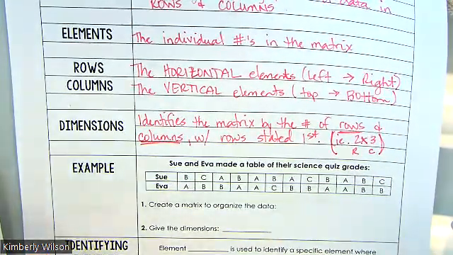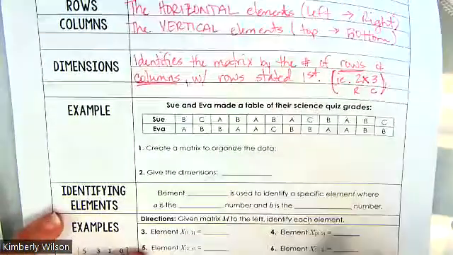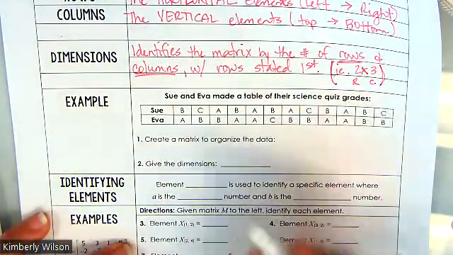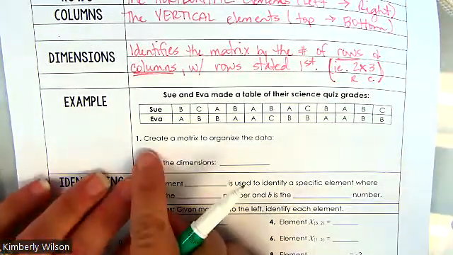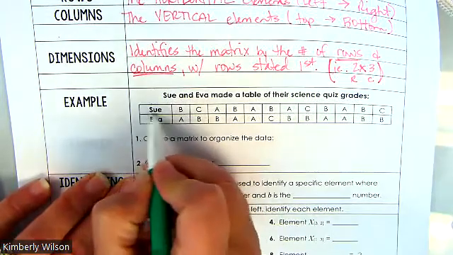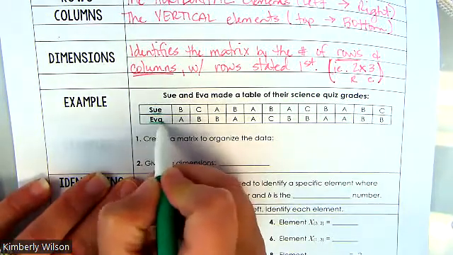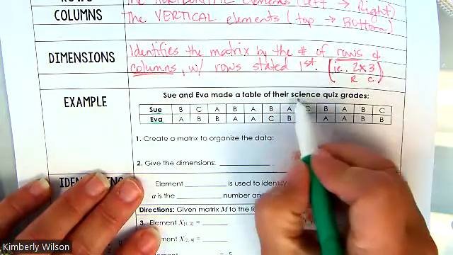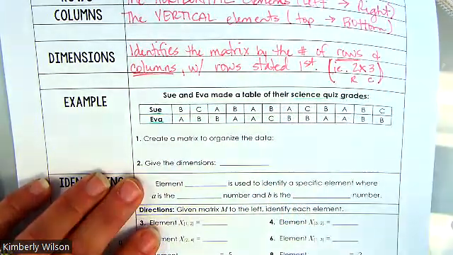Okay, now let's talk about how we create one from a table of values that's given to us. Remember you can pause at any time and then catch up. For number 1, create a matrix to organize the data. We're talking about Sue and Eva, and they've got answer choices to their science quiz.